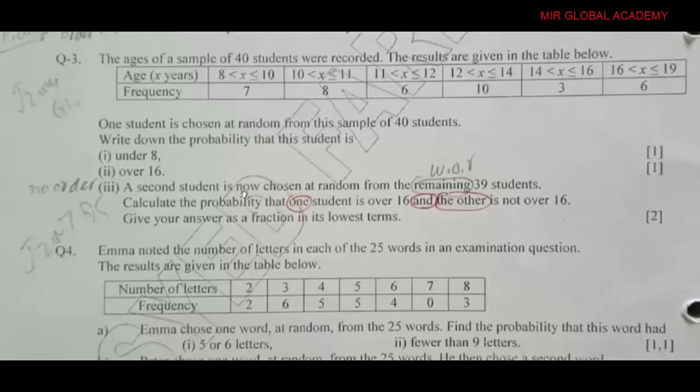A second student is now chosen at random from the remaining 39. So look here, the students were 40, now it has become 39. So this is an experiment without replacement. Calculate the probability that one student is over 16 and the other is not over 16. So let me draw a tree diagram to better understand. So there are 2 groups: one is over 16 and the second group is not over 16.